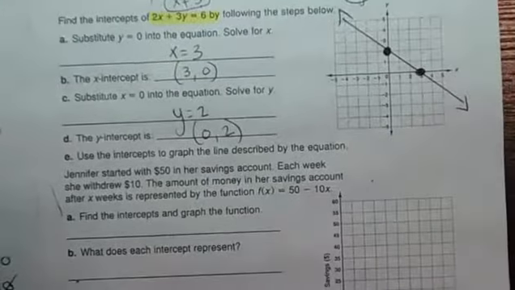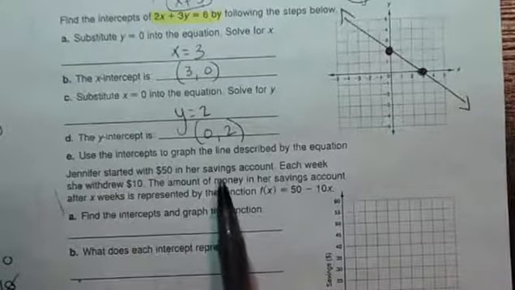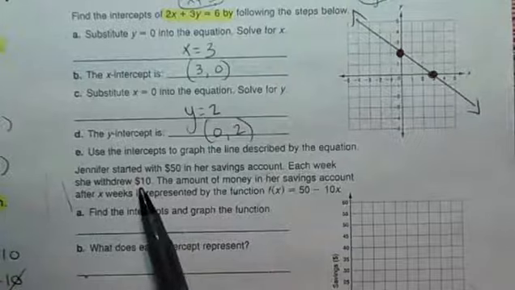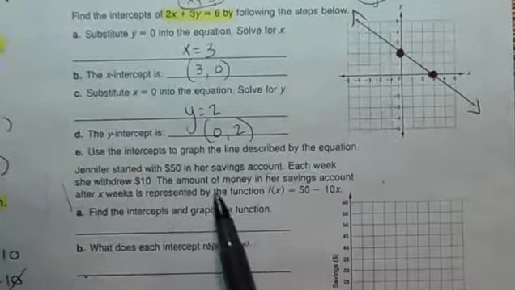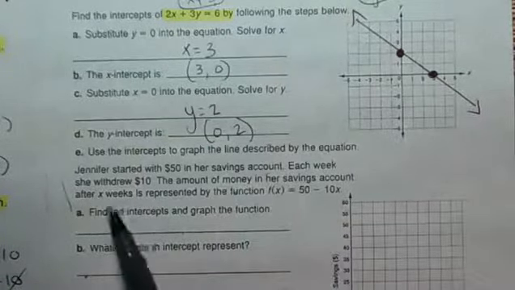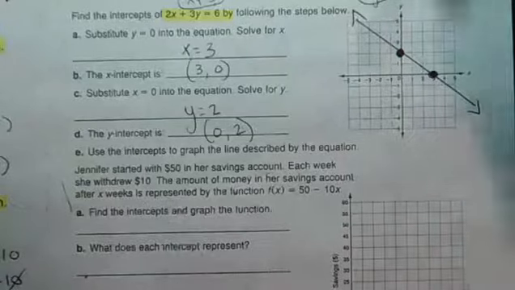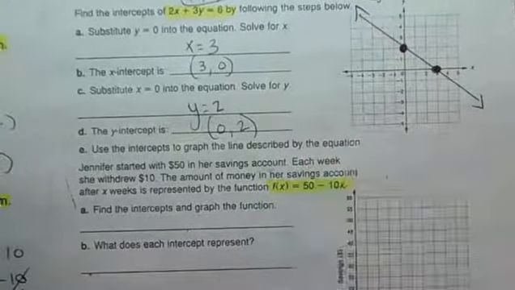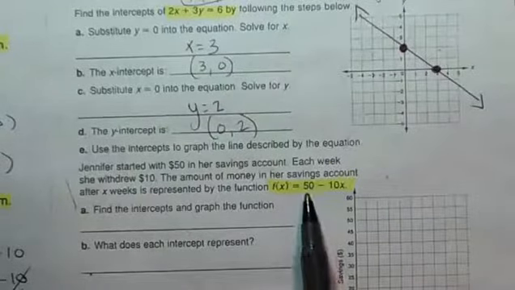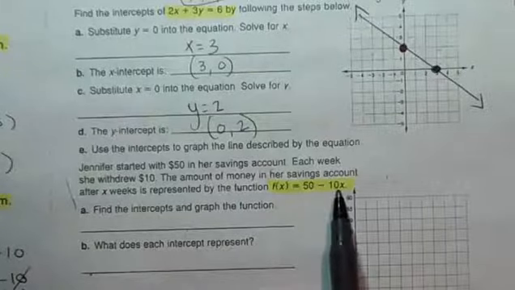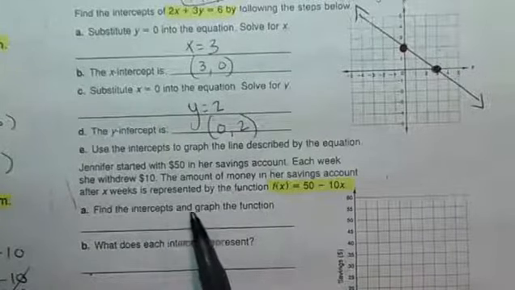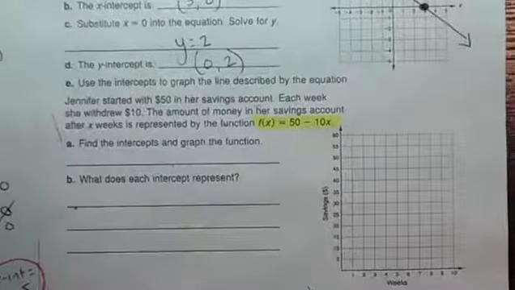Okay, the next one says, Jennifer started with $50 in her savings account. Each week she withdrew $10. The amount of money in her savings account after x weeks is represented by this function. So this is the equation that describes Jennifer's situation. She started with $50, and then each week she withdrew, so she took away $10 each week. We want to find the intercepts and graph the function.